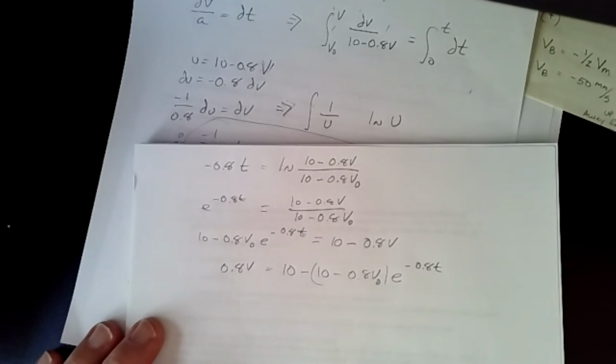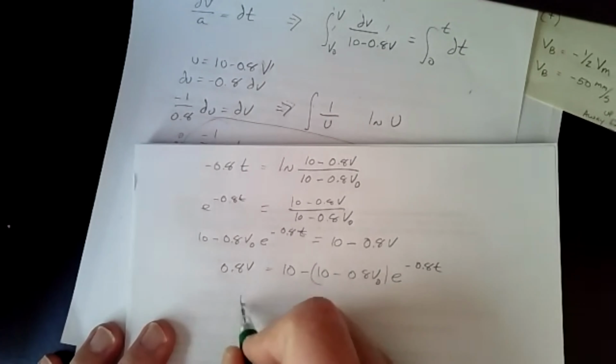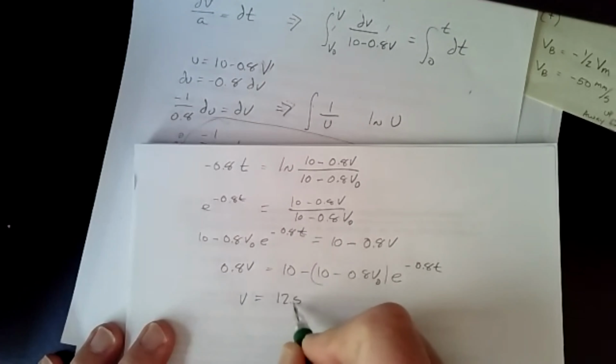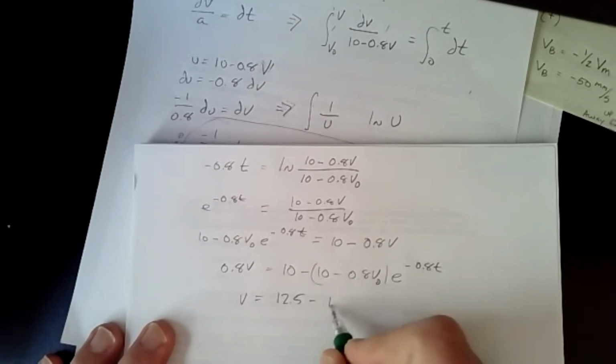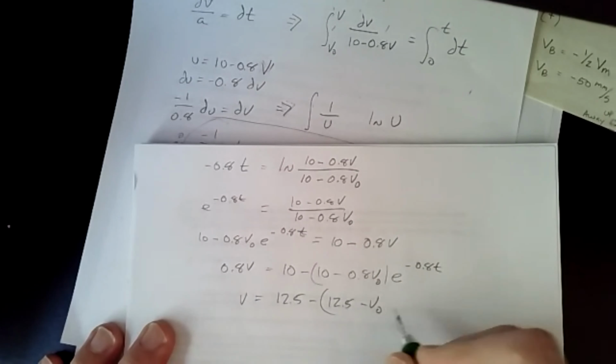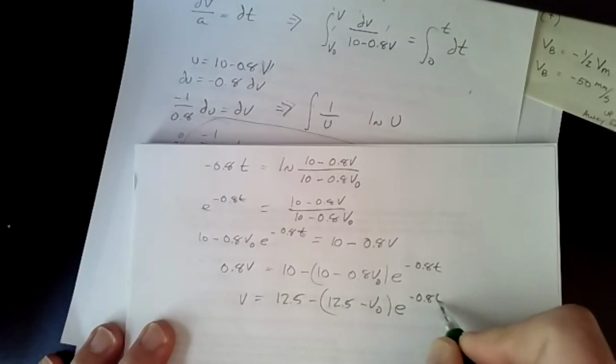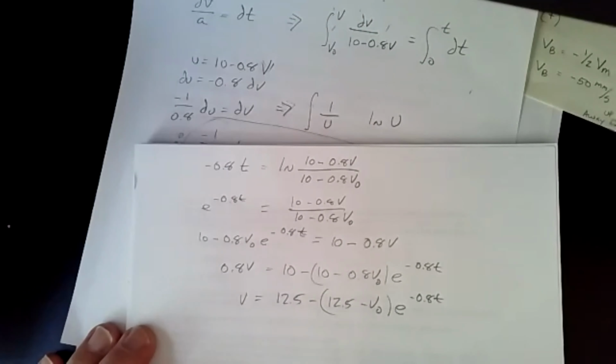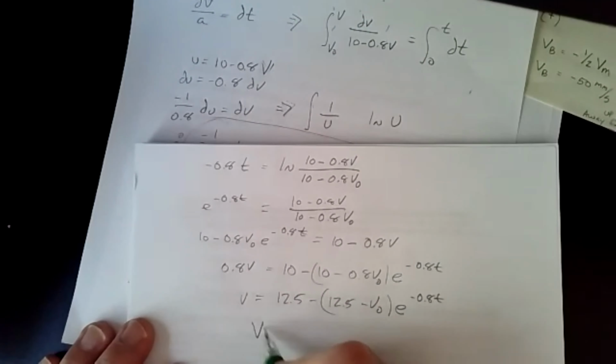We divide both sides by 0.8, and that gives us v equals 12.5 minus 12.5 minus v naught times e to the negative 0.8 t. And finally, we get our terms of v.